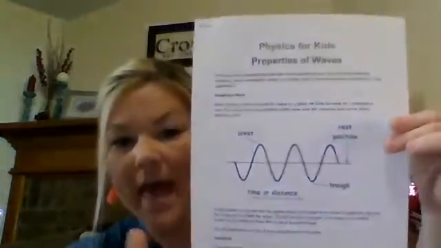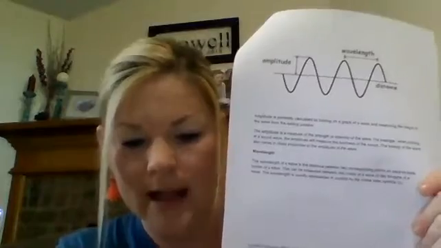So the first part says engage. It says watch that video, click that link if you're able to, and watch the video, or you can read Physics for Kids, and it's this page, and this is the second page, so don't forget to read the second page. And you're going to learn about wave motion and energy, and then explain what all waves have in common.